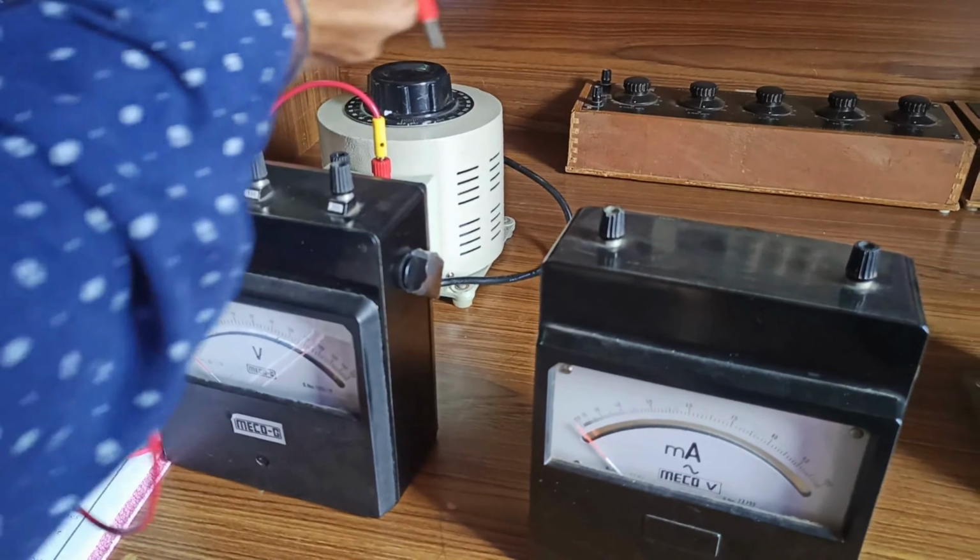Now we are going to do the practical measurement of mutual inductance of a series additive connection type transformer. We have to measure the mutual inductance in this transformer. The connections have already been explained in the previous video. Now let's try to operate.